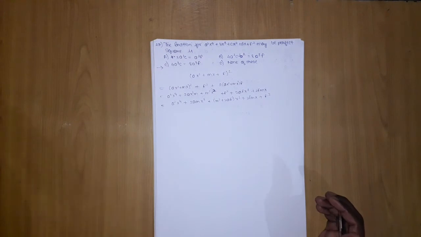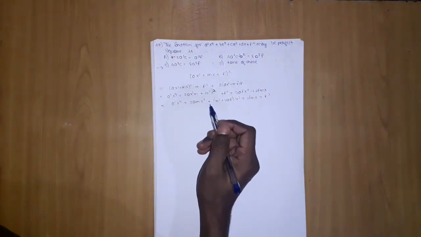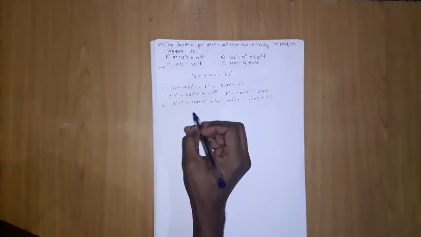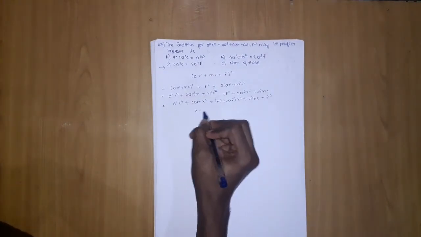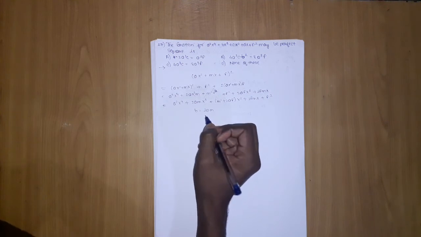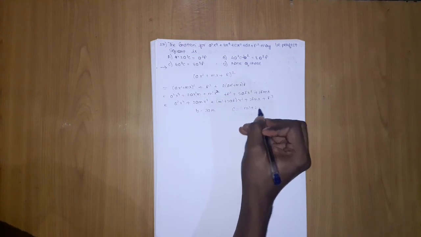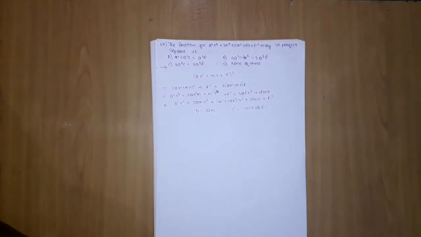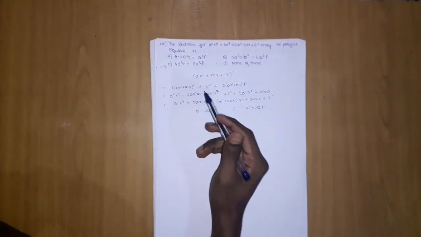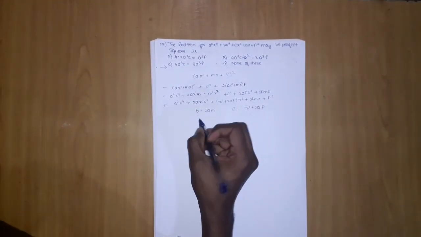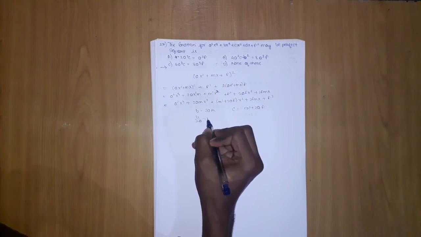Now if we compare it with our general equation, this cubic term b should be 2am and c should be m square plus 2af. Okay, but how can we create these conditions? Here the b value we can get from here, b by 2a equals m.